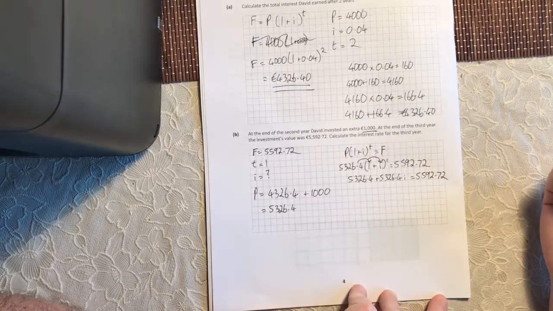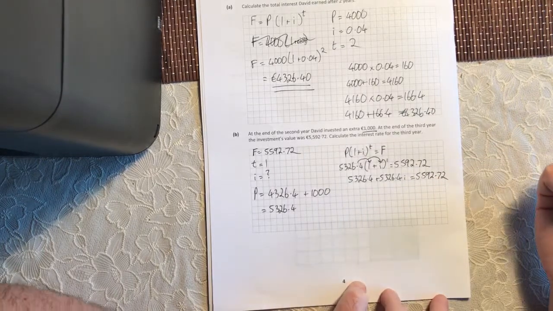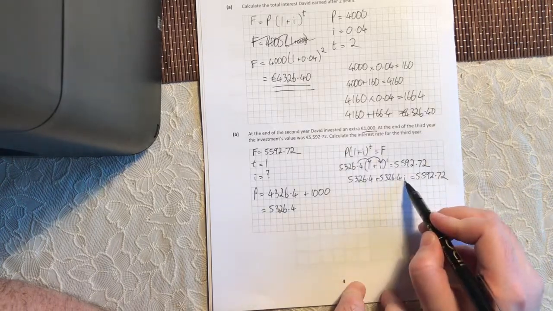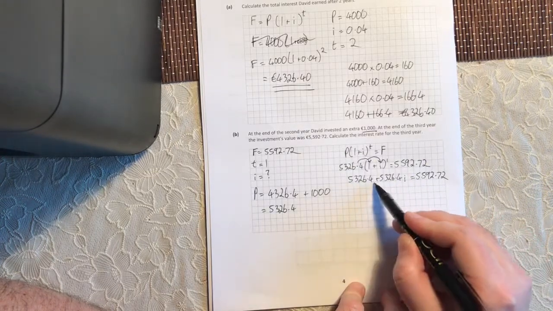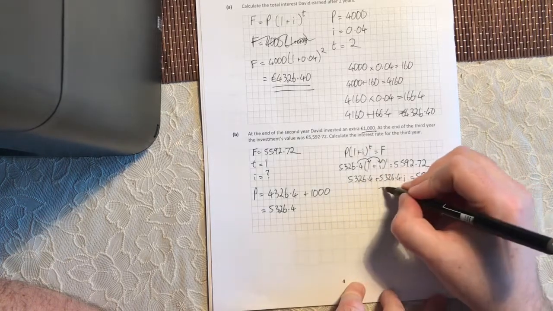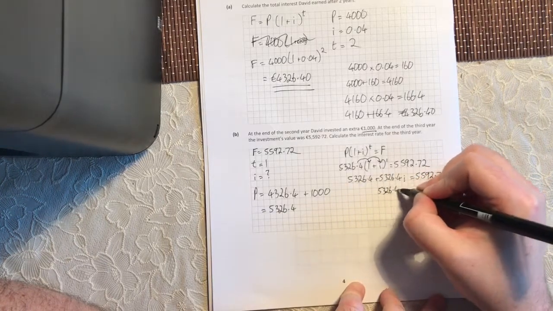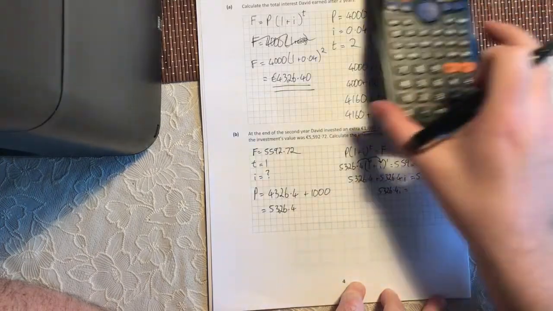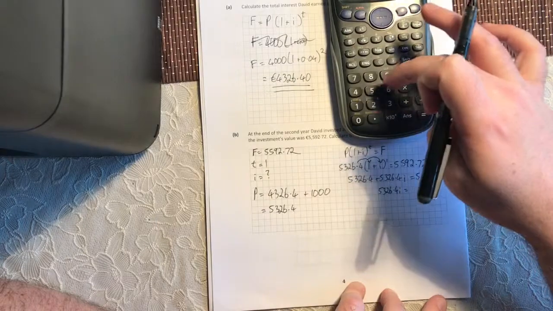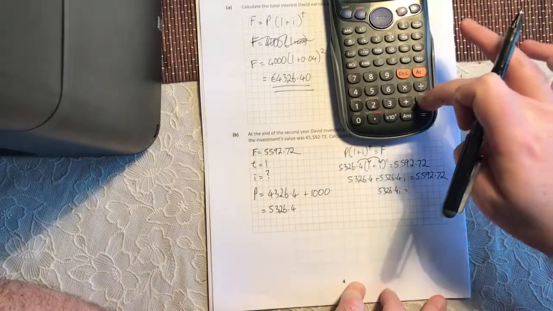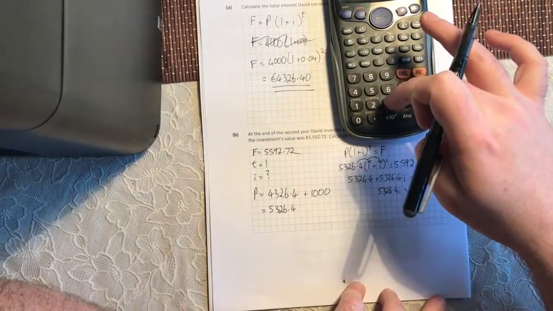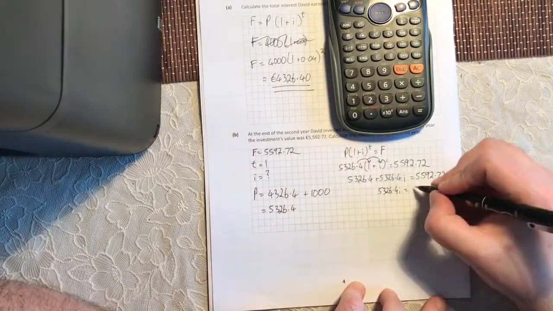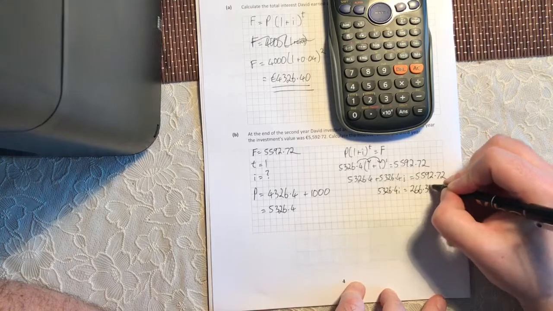And that's equal to 5,592.72. So now we no longer really have a compound interest problem. We have more of an algebra problem now. So I only want I, so I'm going to need to get rid of this guy first of all. So I take him away, and I'm left with 5,326.4 I. But what I do to the left-hand side, I have to do to the right-hand side as well. So it's going to be 5,592.72 minus 5,326.4. And that gives me 266.32.